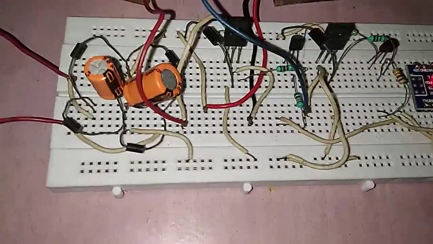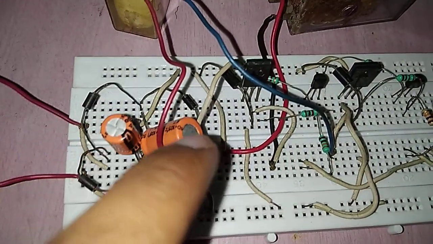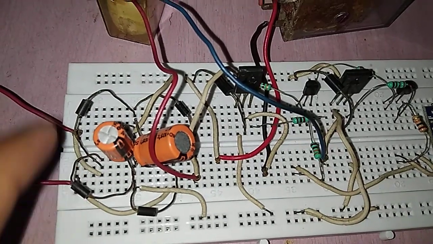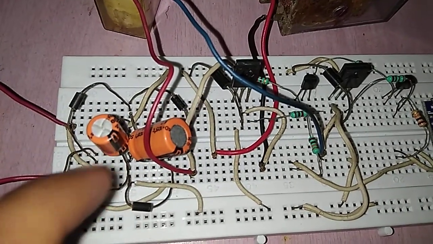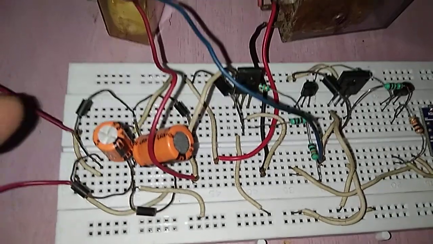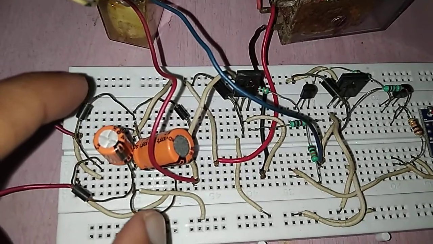And what is left now? This is basically a bridge rectifier arrangement. I have used 4 diodes and 2 capacitors to filter out the ripples.